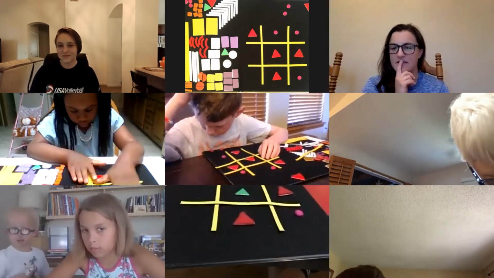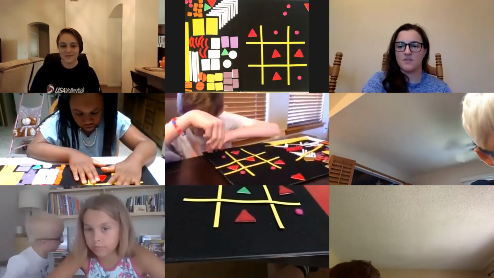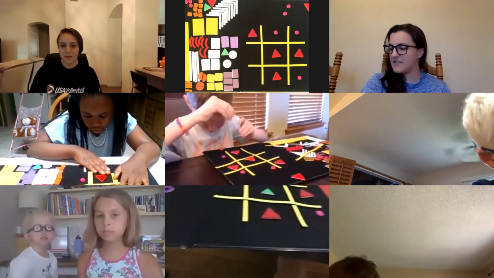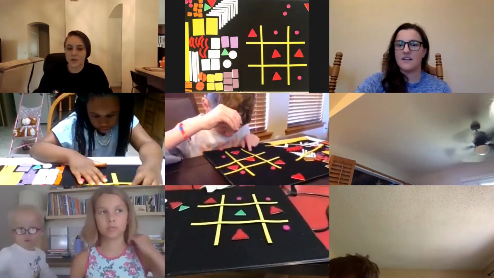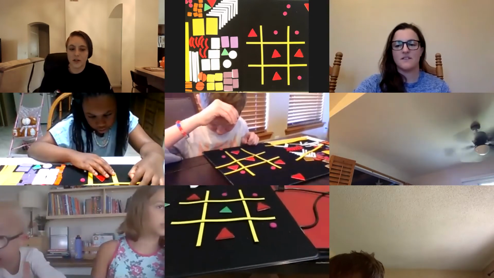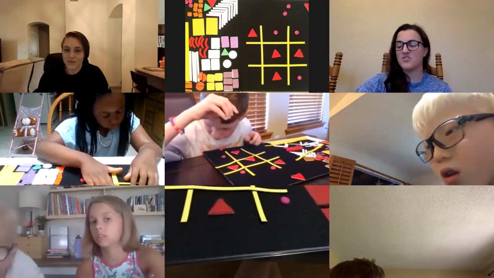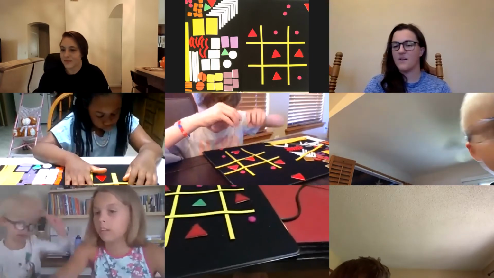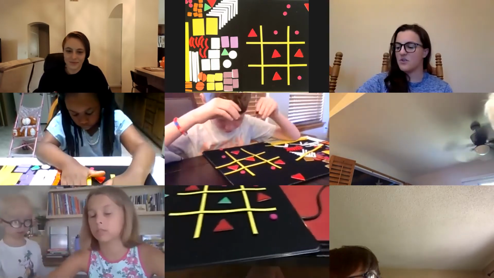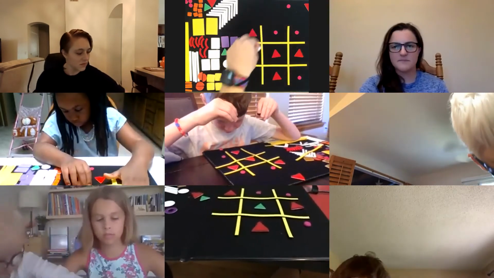That might be a good idea. There's only 1 spot left, and it's that left-hand spot. Yeah, it looks like most of your friends are saying middle left. It looks like they have 2 triangles in a row, so I think the best choice is to block them. All right, Team Laura, place that circle middle left.